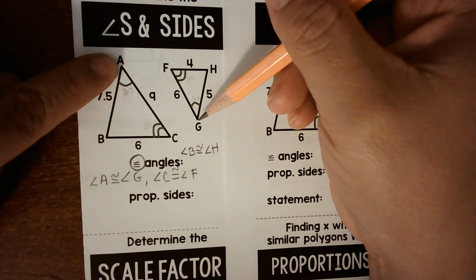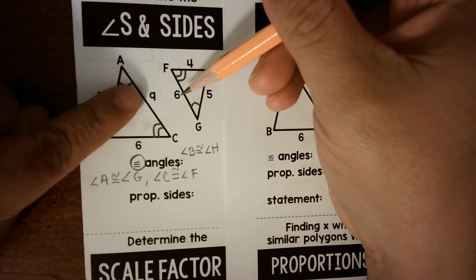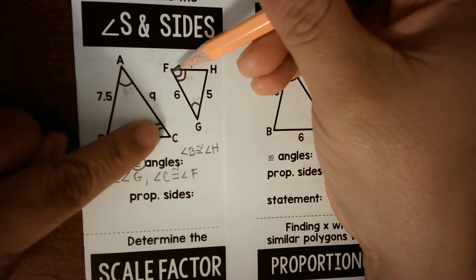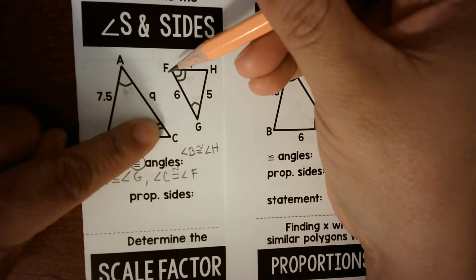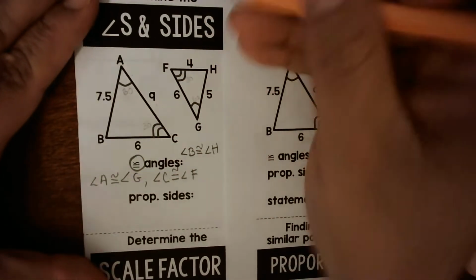A corresponds with G. And if we move along that side to that line, and we go to the two markings of the angles, we know that C corresponds with F. And we know that by the angles, but we also need to know that by the sides.